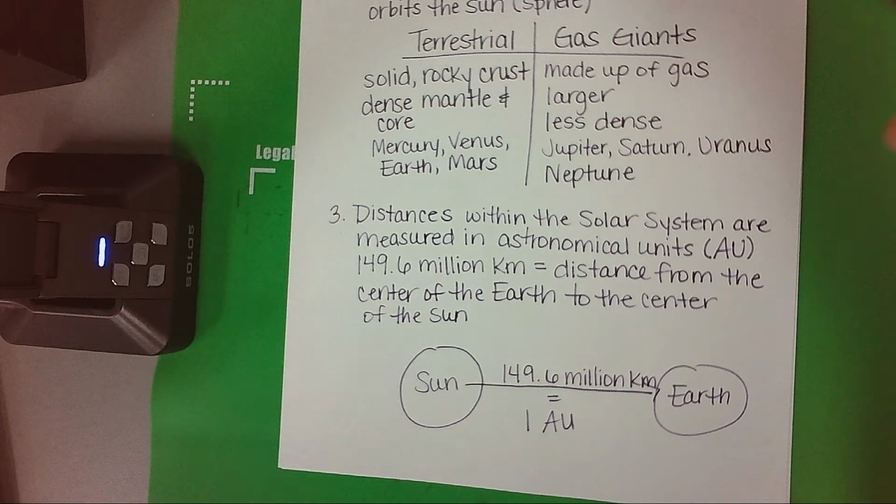So as we're measuring distances from Earth to Neptune or from Earth to Jupiter, because we always start with Earth or the Sun, as those are our main focuses, we look at astronomical units. Okay, the next video will be about stars and galaxies.